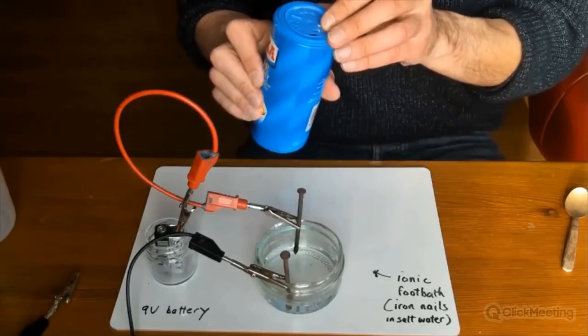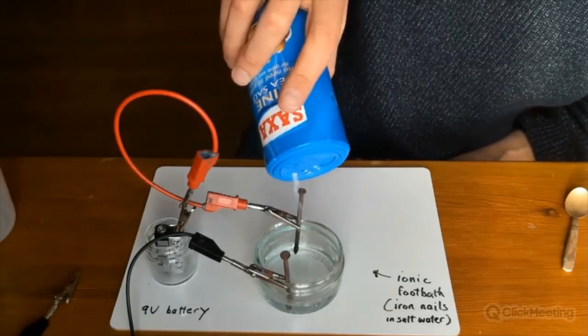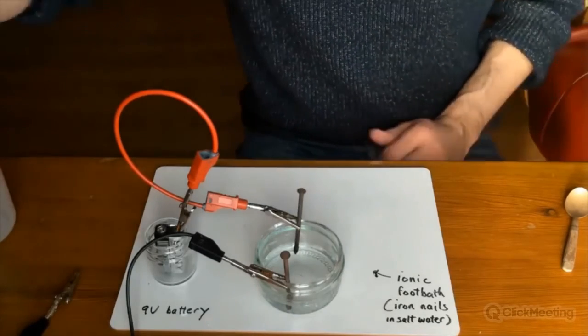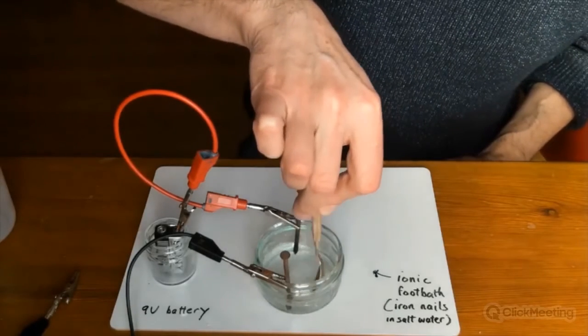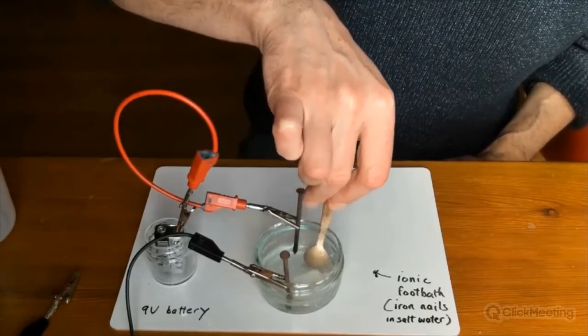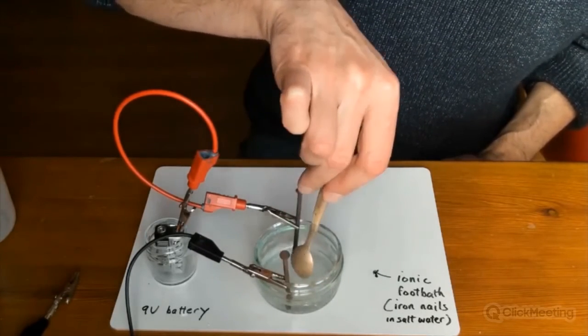This is done at home. And I'm adding some salt to it to make an ionic solution that conducts, that completes the circuit. So we're forming an electrolyte, as it were. Now, to do our detox, we're going to need a volunteer.